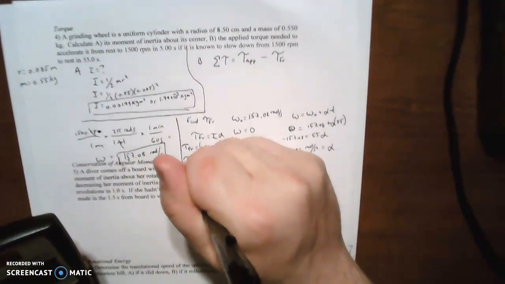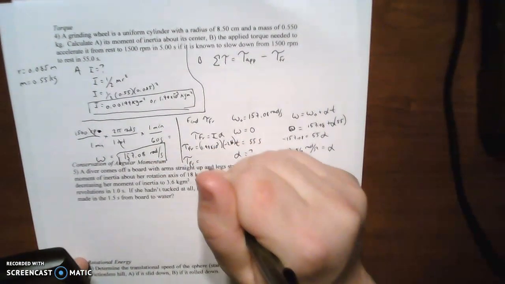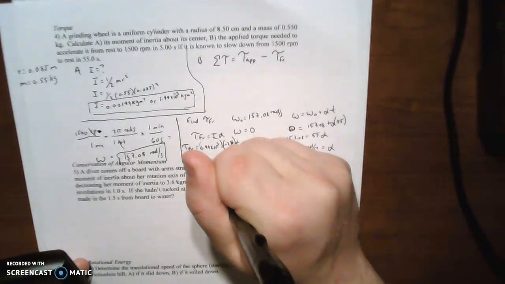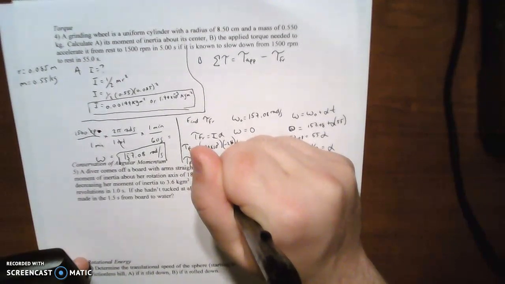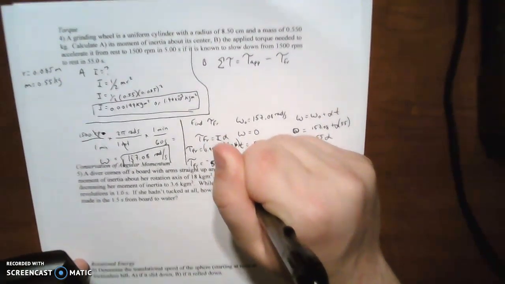And this torque winds up being a small number, but we get negative 5.69 times 10 to the negative third newton meters.